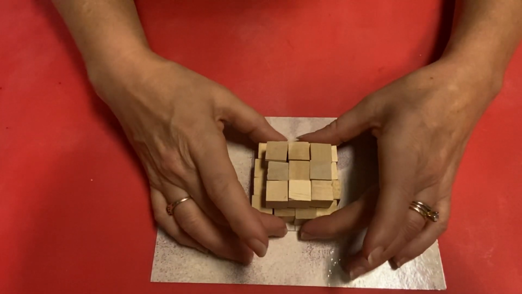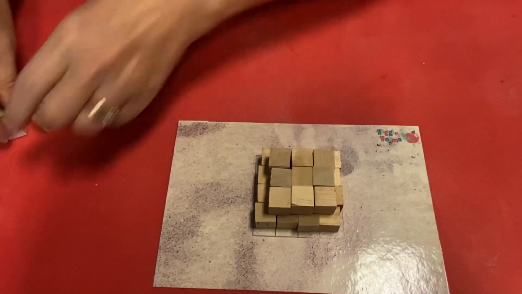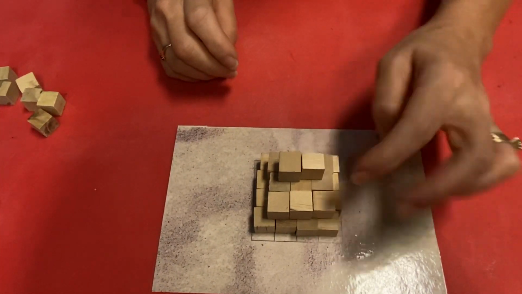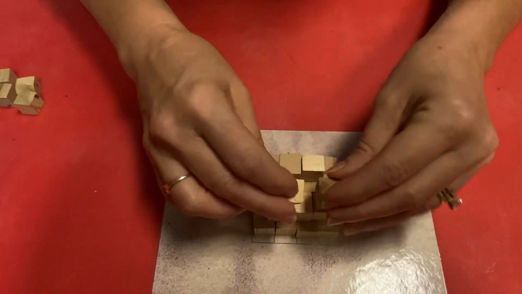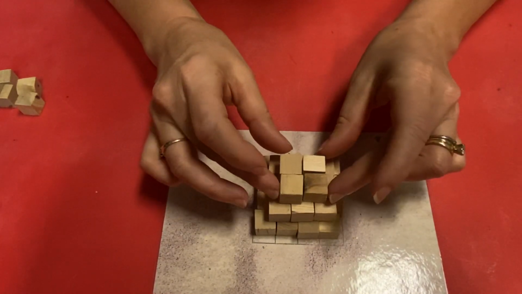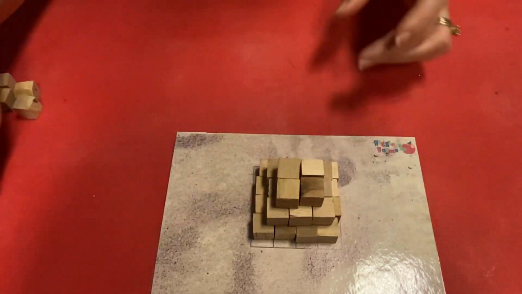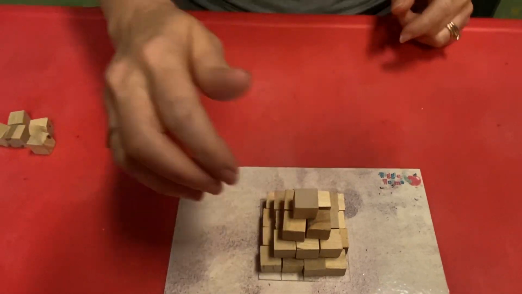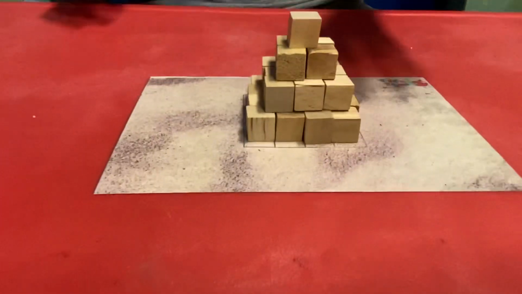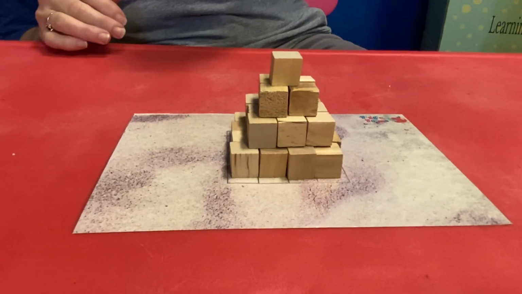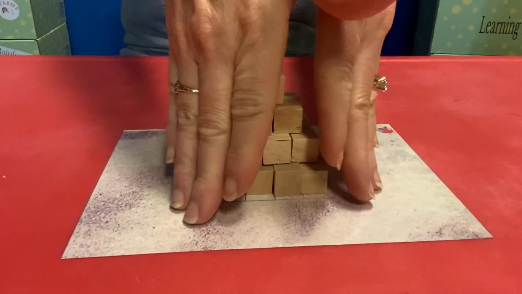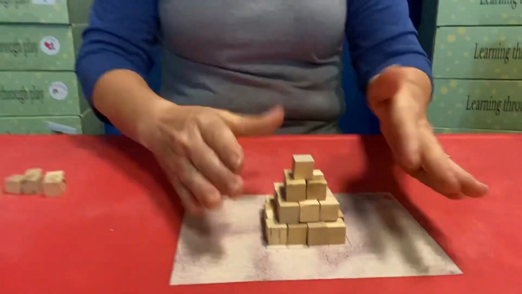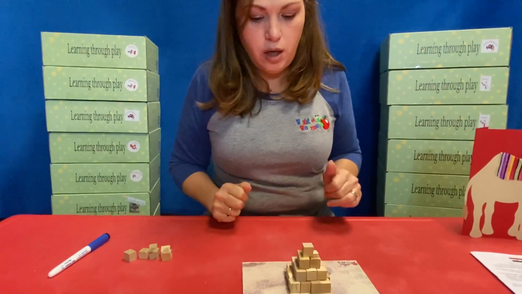And then we have 2 intersections. We're going to do it 1 more time. Careful not to knock it over. And then we only have 1 left. So if you scroll down, you can see that it's a pyramid shape. Now their pyramids are more flush, like this. So this is just an example of how we are building ours.